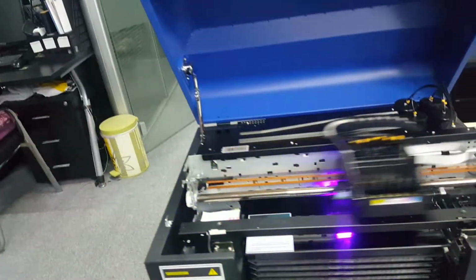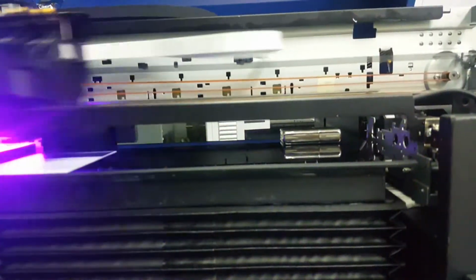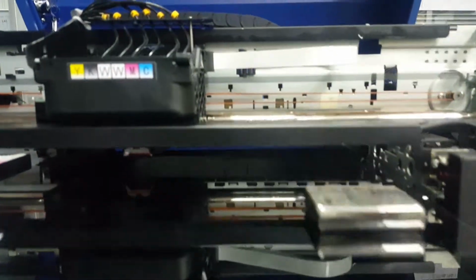Please pay attention to the gap between the print media and print head. We must keep it within 3 to 5 millimeter. After print the white ink, we can start to print the color ink on the top of the white ink.